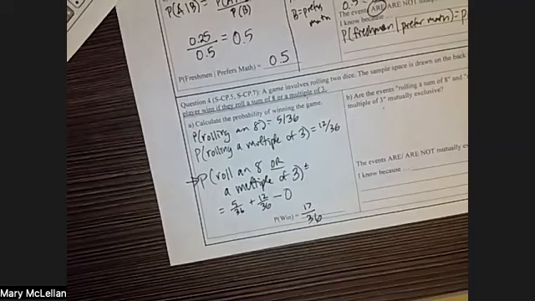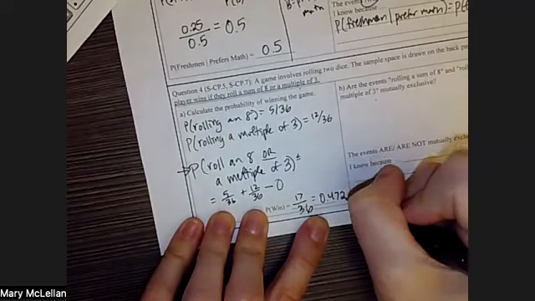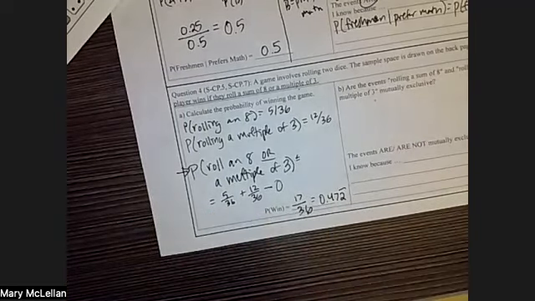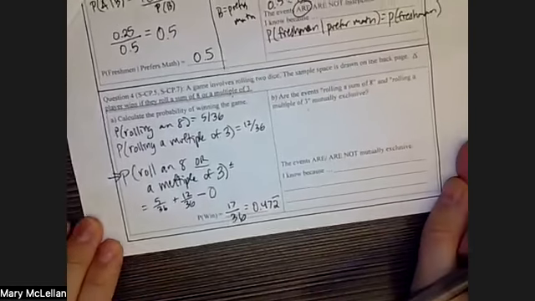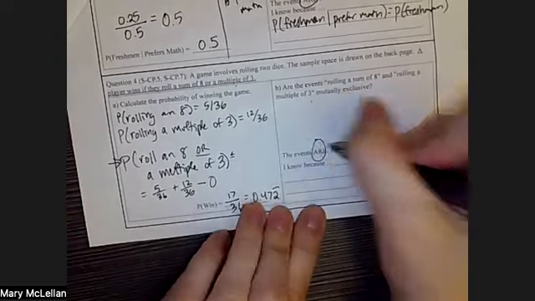That's about 0.47 with the 2 repeating. All right. Last question. Are the events rolling a sum of 8 and rolling a multiple of 3 mutually exclusive? And the answer is that they are.